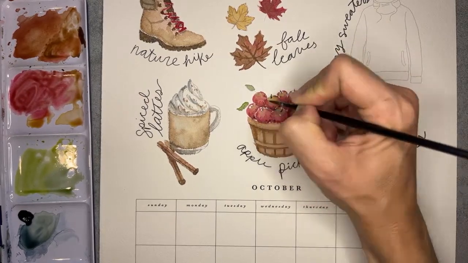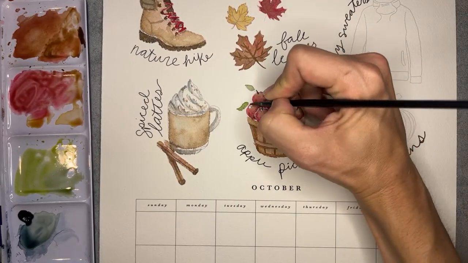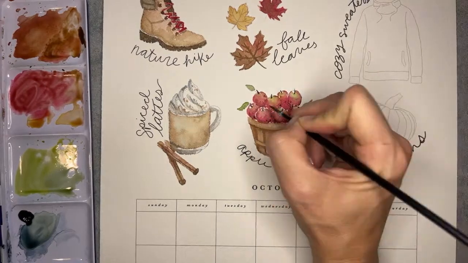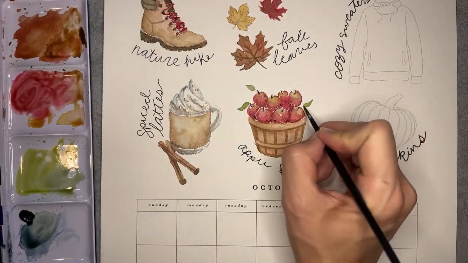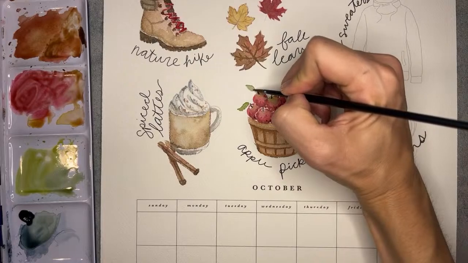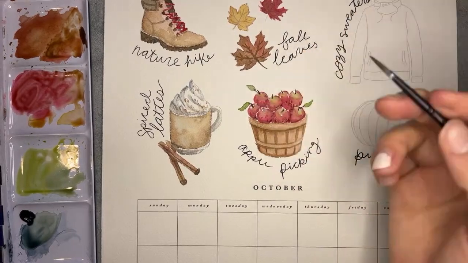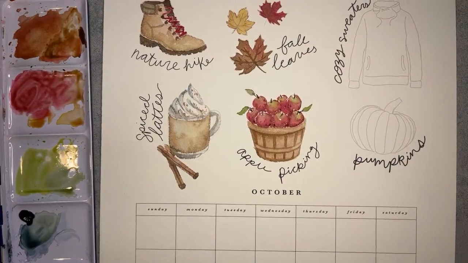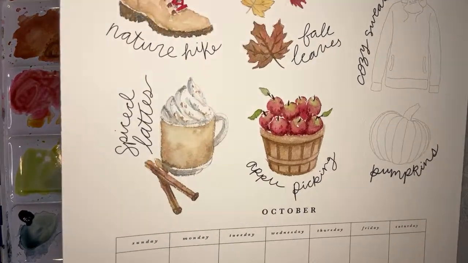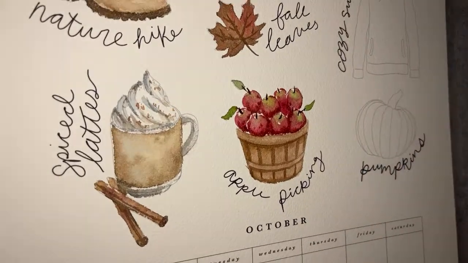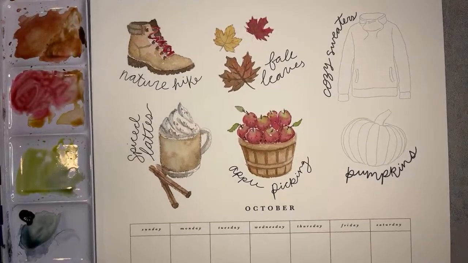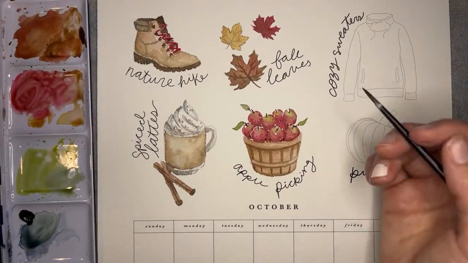So in the very tip of my brush, it's almost like we're drawing them on. Something like that. And we can add that stem from our leaf here as well. So this is going to dry lighter. It looks kind of dark right now, but everything's going to dry lighter than the paint appears.